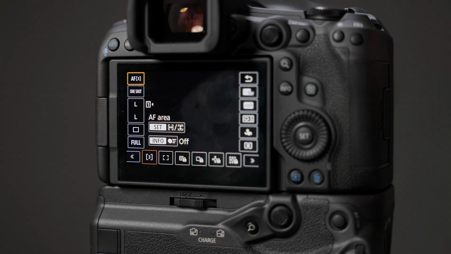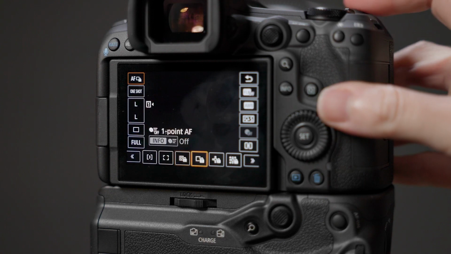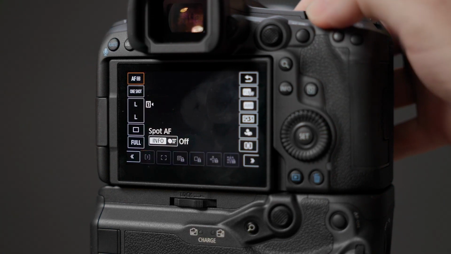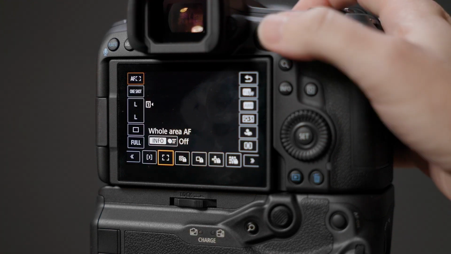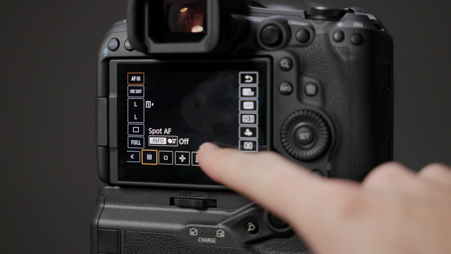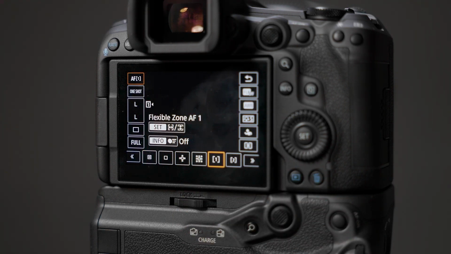Now, once you've selected the function and it's highlighted in yellow, to change it, you can use either the main command dial or the second quick control dial. That's the one on the top of the camera. Left or right on the multi-controller, or touch the virtual button for the setting that you want to change it to, which will be in a list at the bottom of the screen.